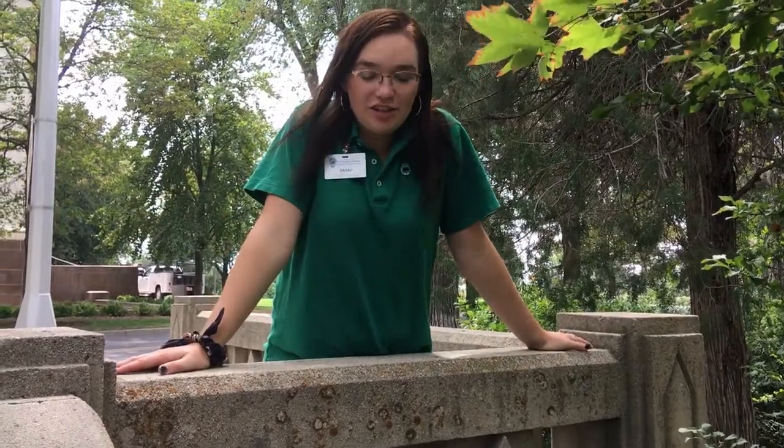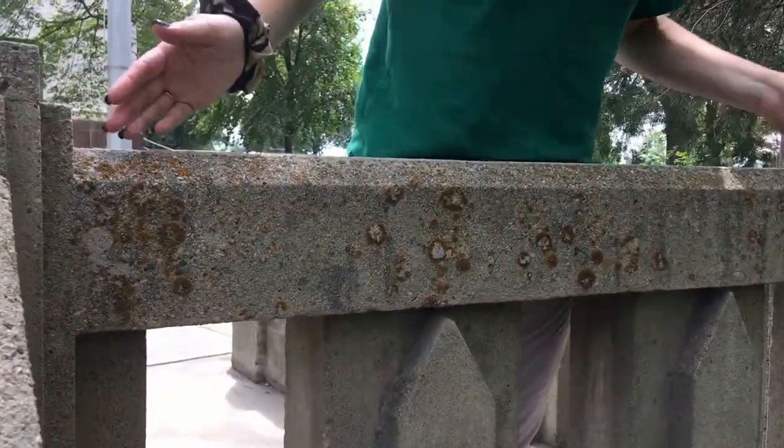Lichen on the BYU lichen tour. This is our ring fire dot lichen all along here.